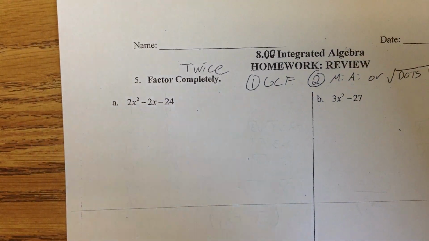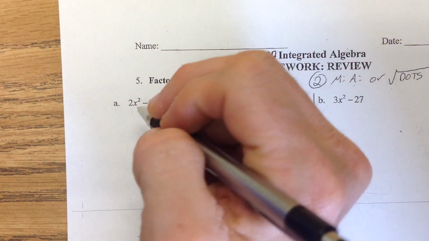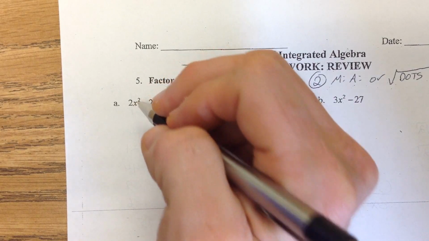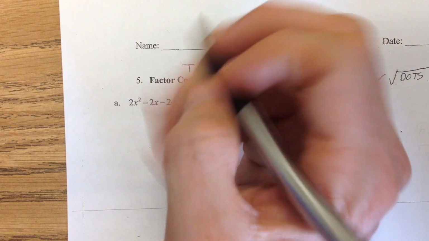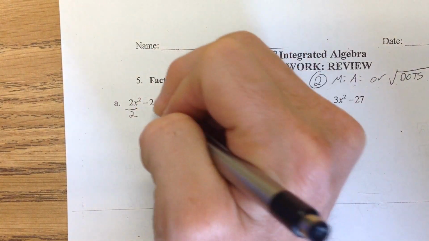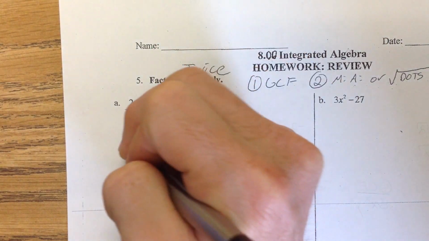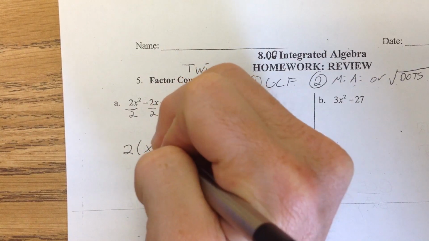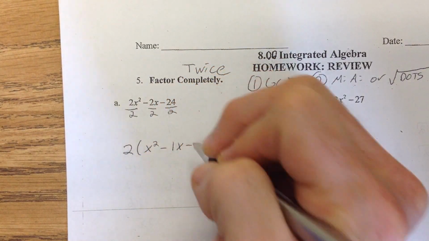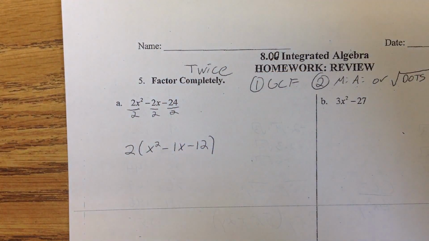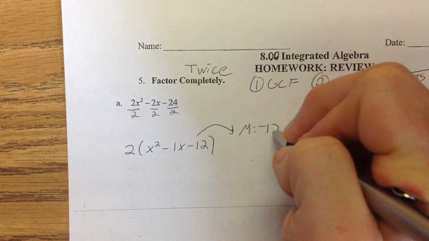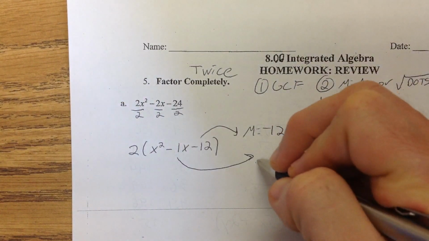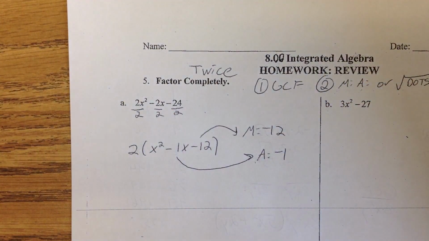We're going to start with the GCF of 2, 2, and 24. Now most of the time it's just going to be this first number. But again, if you're not sure, you can always go to Math, Num, Choice 9, and figure it out. So this one's just going to be 2. So the 2 comes out front. We've got x squared minus 1x minus 12, which means I'm looking for 2 numbers that multiply to negative 12 and add to negative 1.